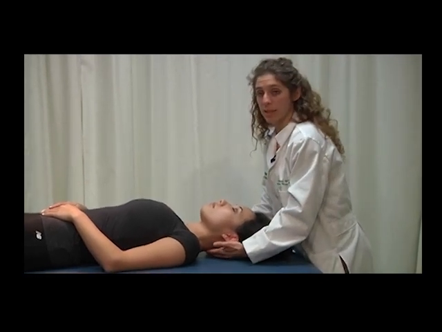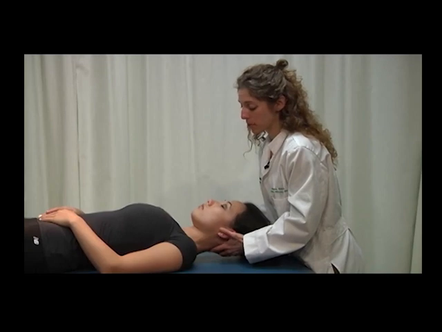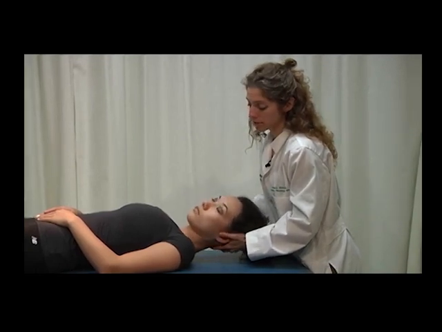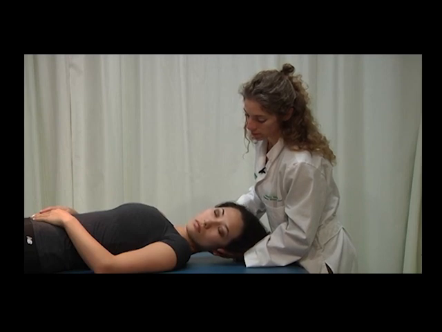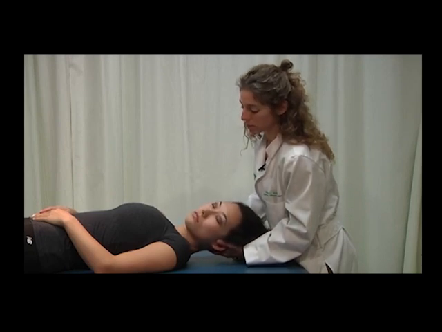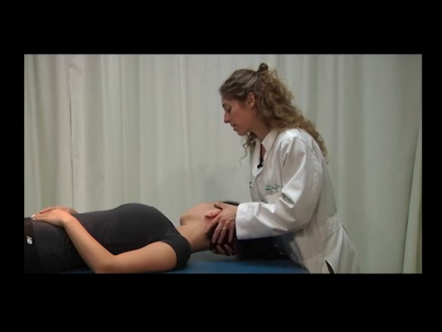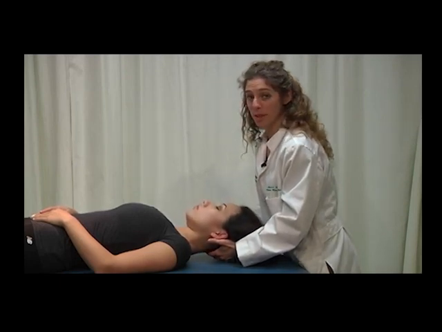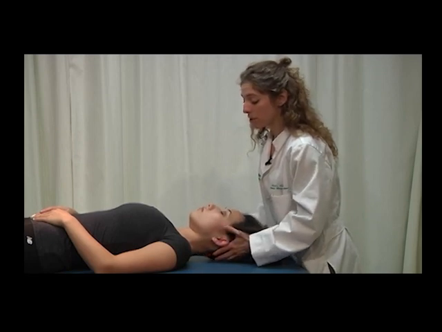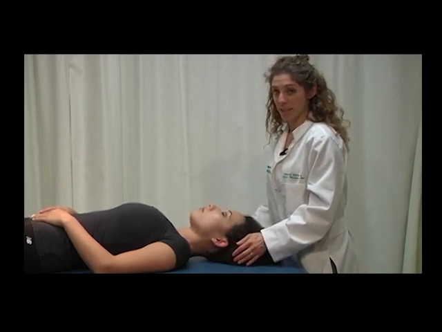From here, I can reassess in the same way in which I initially found that somatic dysfunction. I'm just going to be assessing that rotation. So I'm going to go to the left, which was originally the area of restriction. And now to the right. And the rotation here now in the cervical region does appear to be symmetrical, so I feel that articulatory technique was indeed successful and actually helped to address the somatic dysfunction.